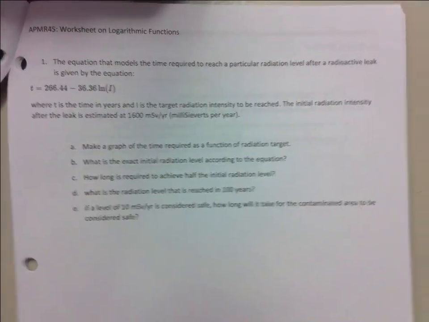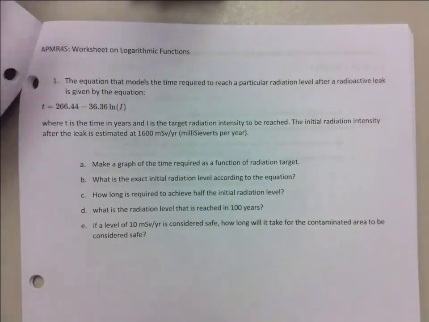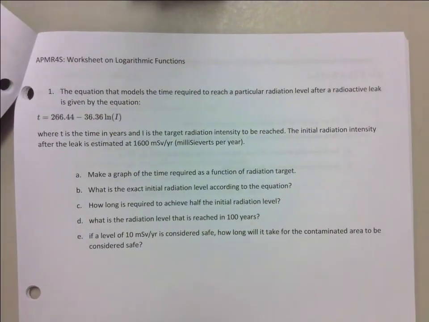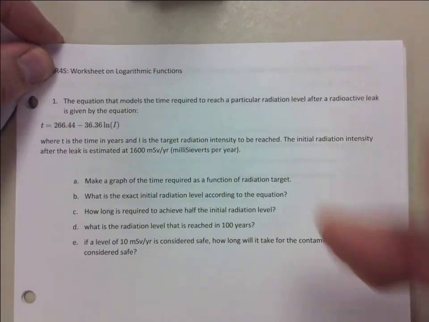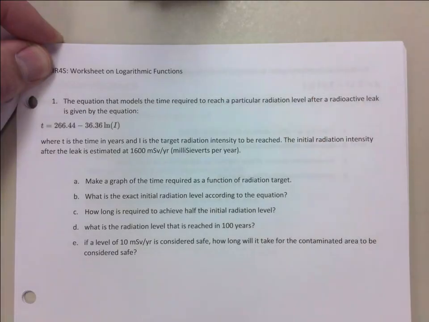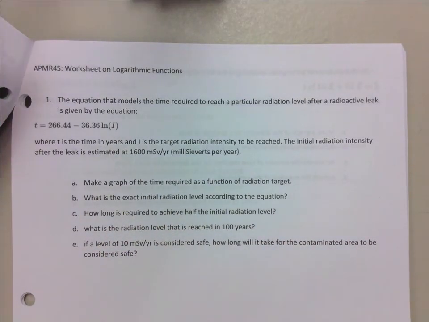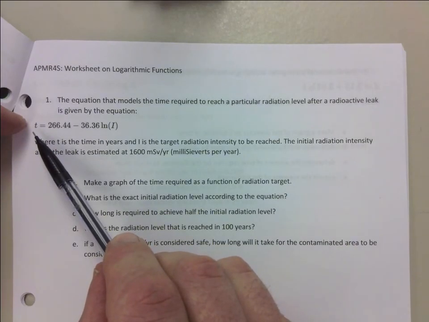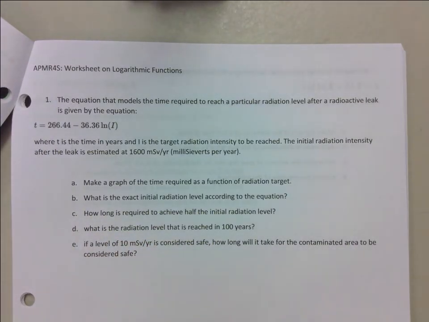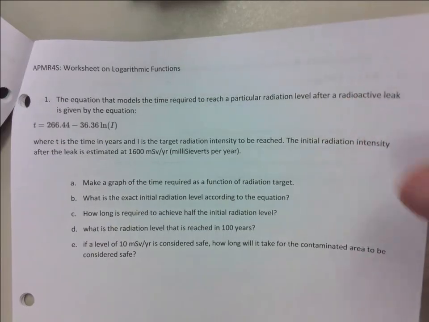And our first word problem. So I don't know if you did this. I would really focus on word problems a lot. Devote your attention to word problems whenever you have that scenario. So the equation that models the time required to reach a particular radiation level. Was this on the video? Oh yeah, so you did this. You realize that time is your y variable, right? Okay, so I'm going to skip this one then, if you've already done that.